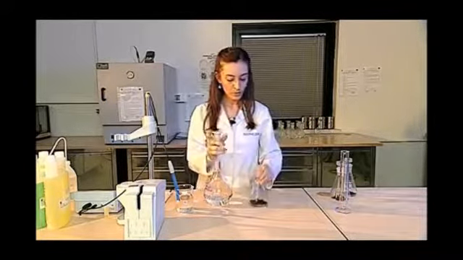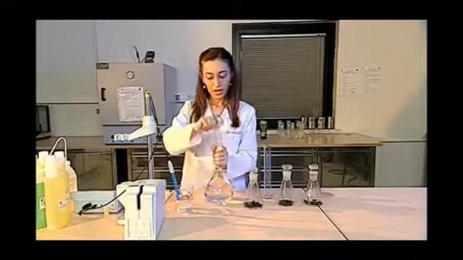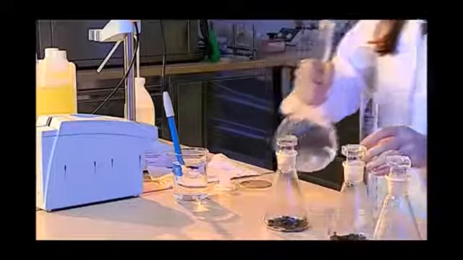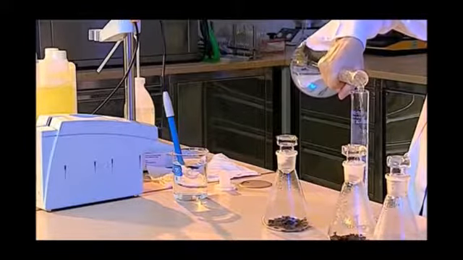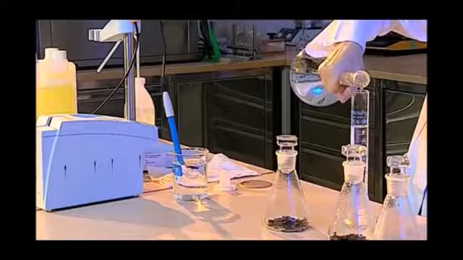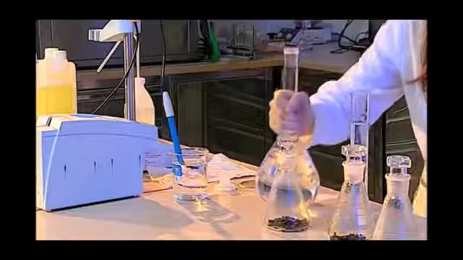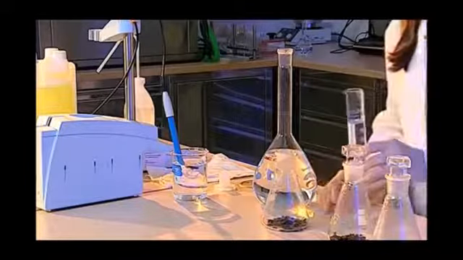In the next step, I apply the solution that I have prepared to the samples. For this, I apply 100 milliliters to each sample. I make sure that in colorless liquids, the lower surface of the liquid is in the line.